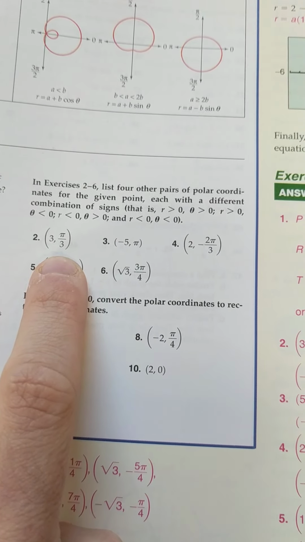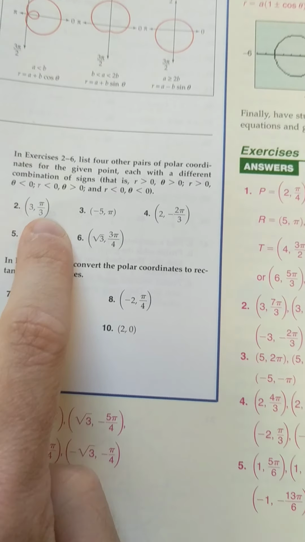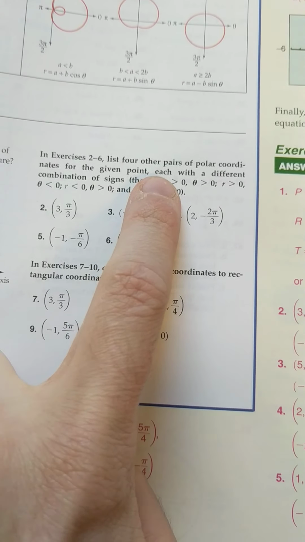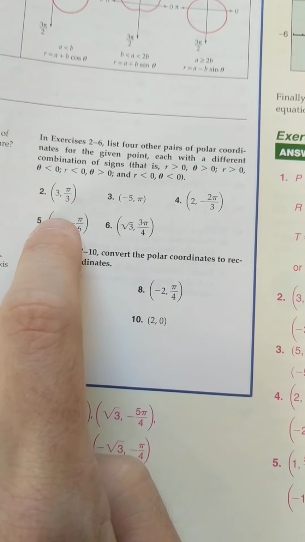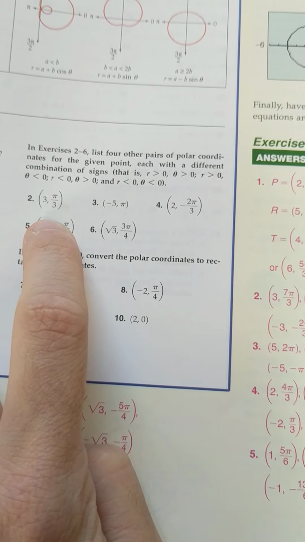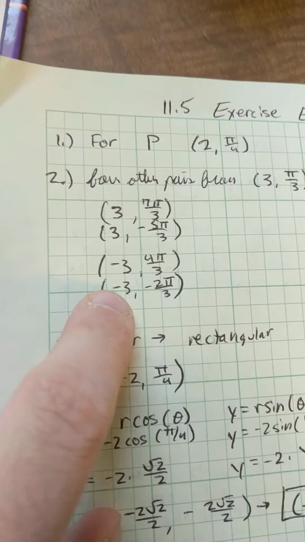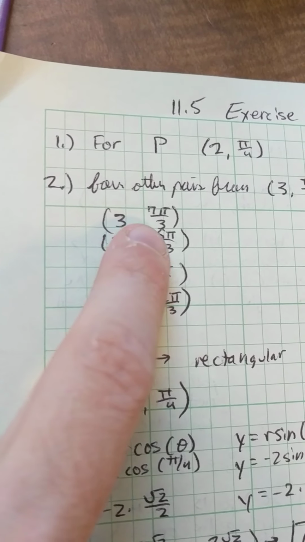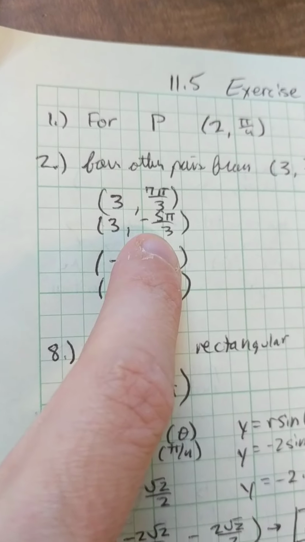I did number 2 in this section for you. We're given 3, pi over 3. So we're trying to find 4 other pairs of polar coordinates for this given point. We can either use a coterminal angle by adding or subtracting 2 pi. That gives us our first values here where our r stays the same. Here we add 2 pi, here we subtract 2 pi.